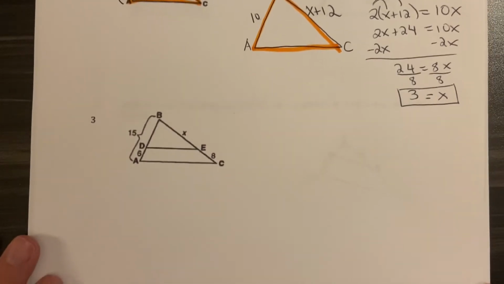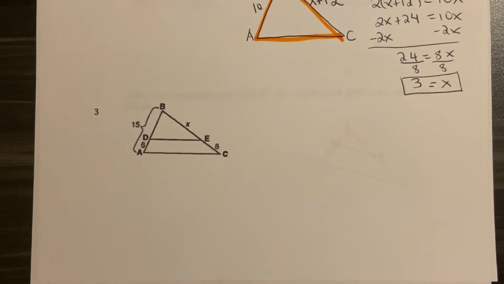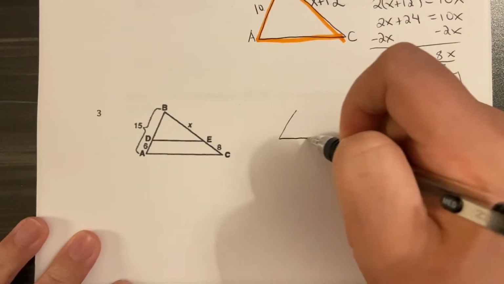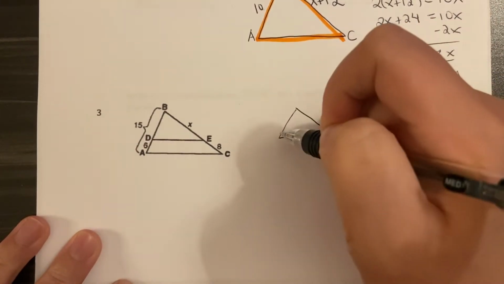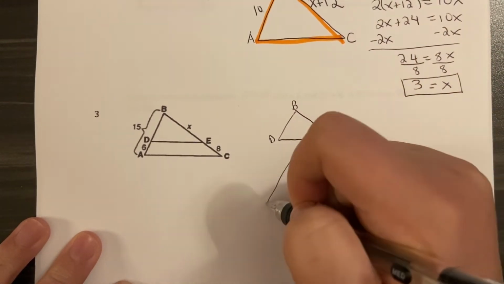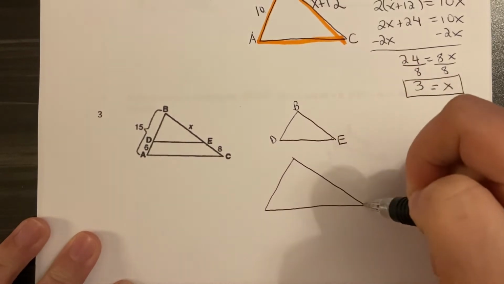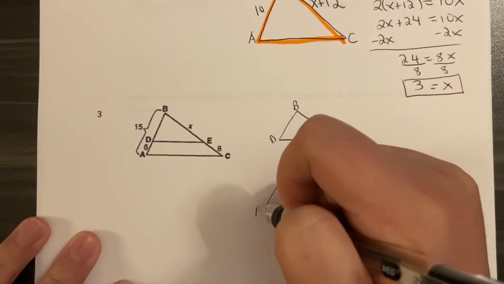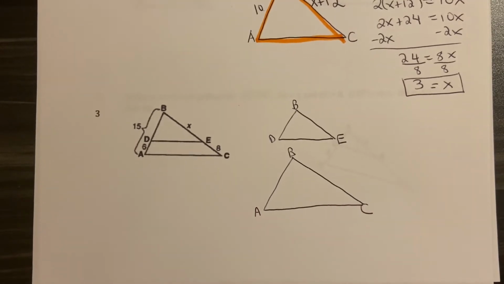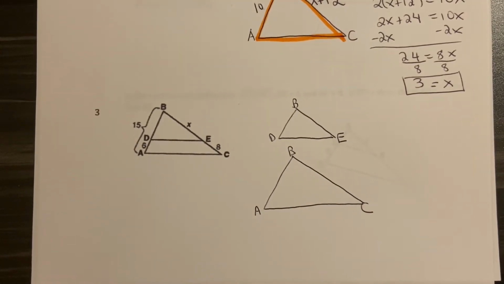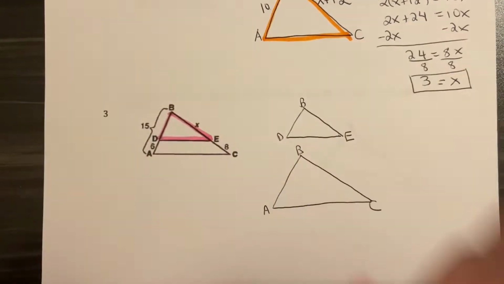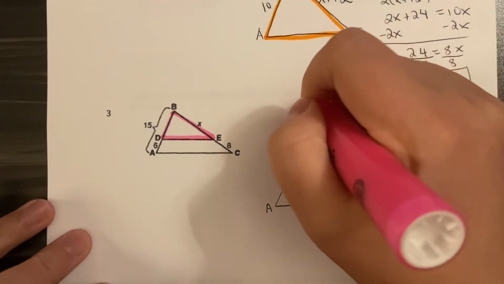Okay, and then for 3 on this page, we'll do it again. So we got D, B, E as the small one, and then we got ABC again as the big one. Okay, so let's see, we got this.